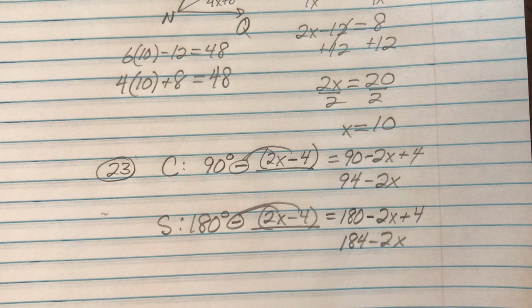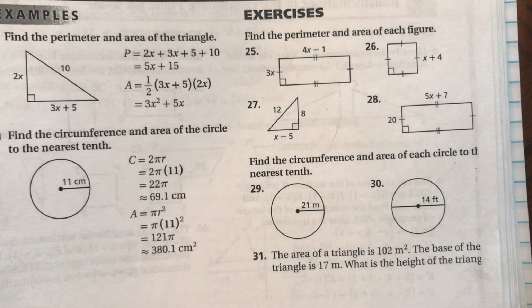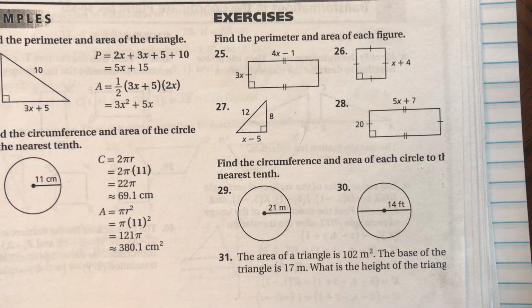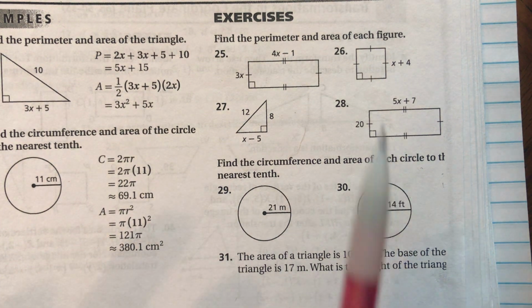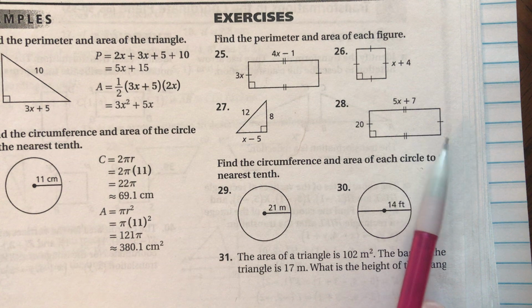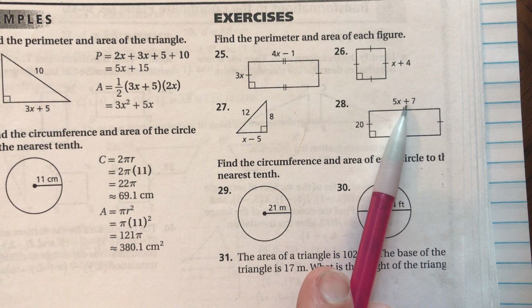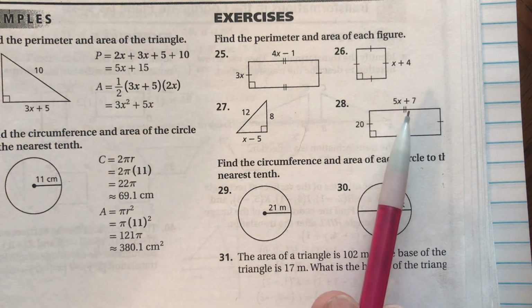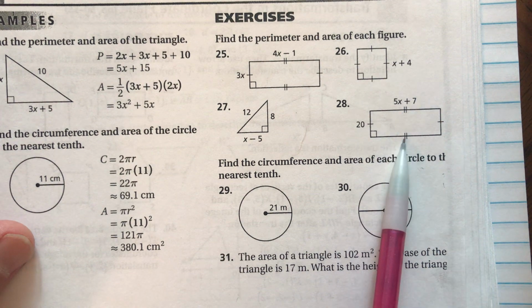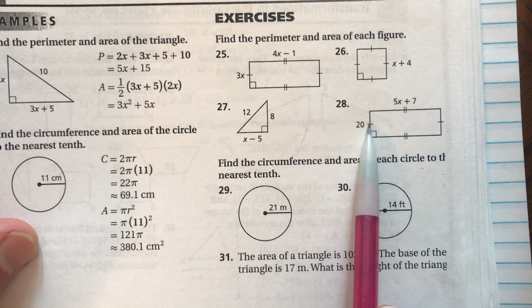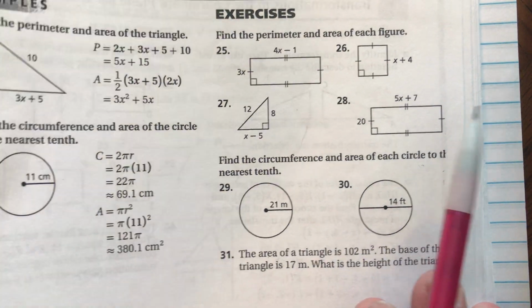Let's try perimeter and area. Look at number 28. Find the perimeter and area of each figure. Perimeter means the distance around the outside. Now in this case, we have an algebraic expression as one of the sides. So for 28, these two sides are equal, so they're both 5x plus 7, and these two sides are equal, so they're both 20. So for 28, we're going to make an equation.